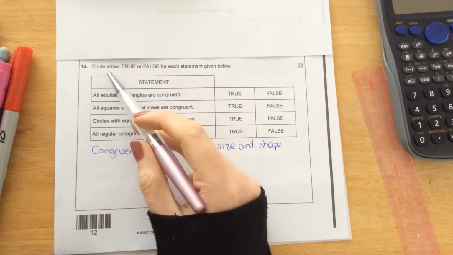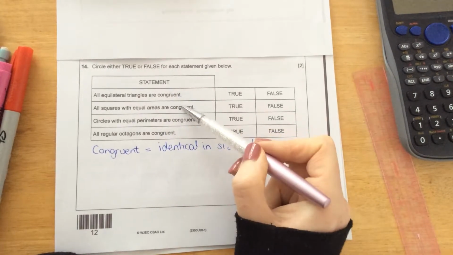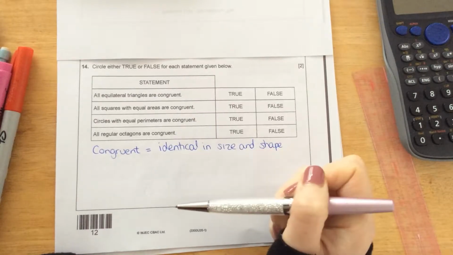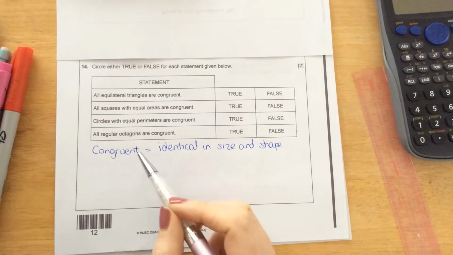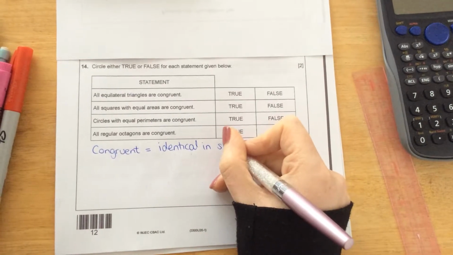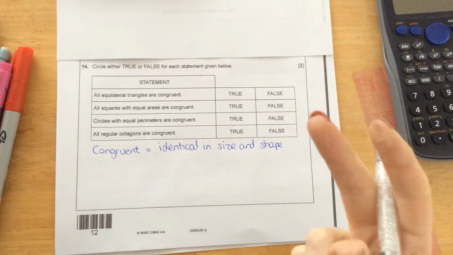Question 14. Circle either true or false for each statement given below. So this question is talking about congruency. For a shape to be congruent, or two shapes to be congruent, they have to be identical in size and shape. So I could have two squares and they would be exactly the same.